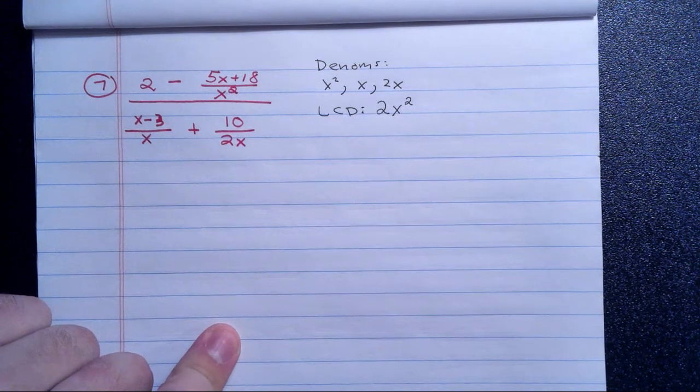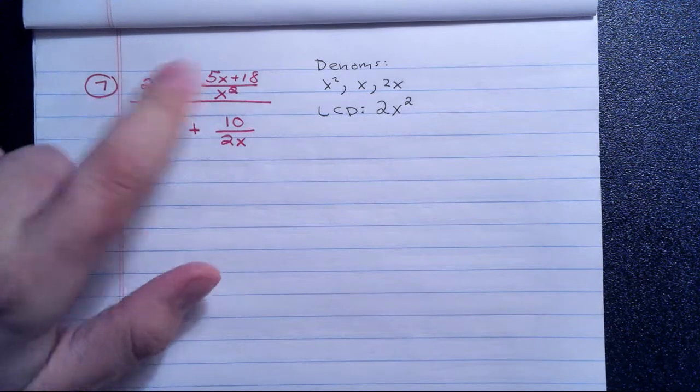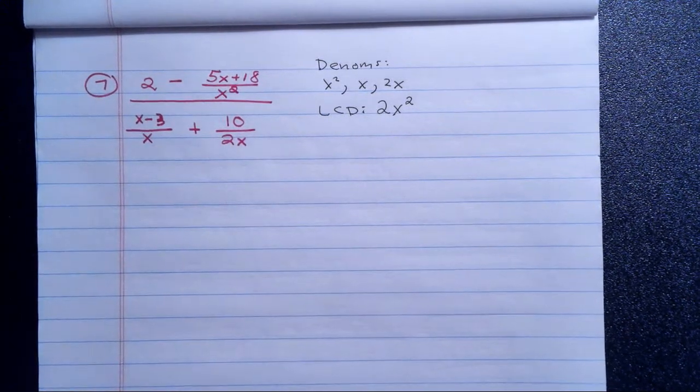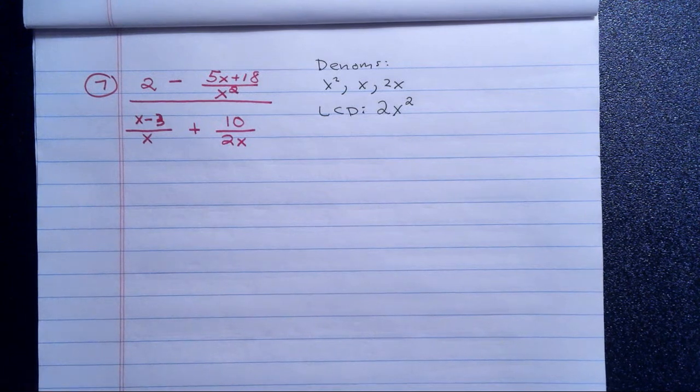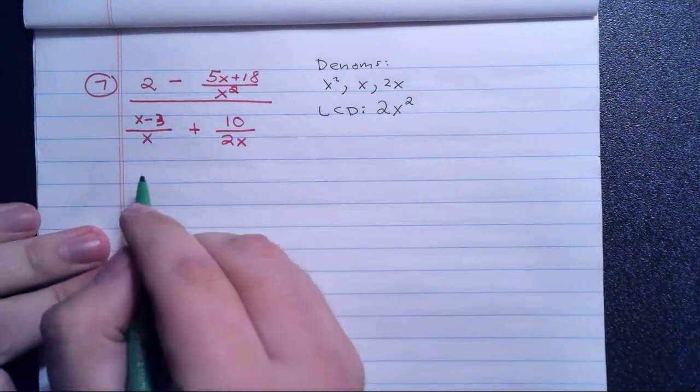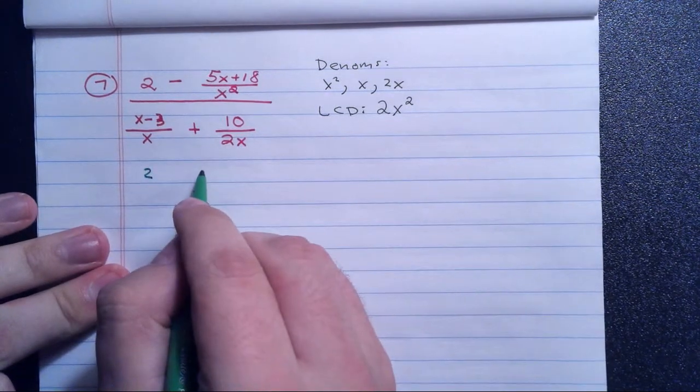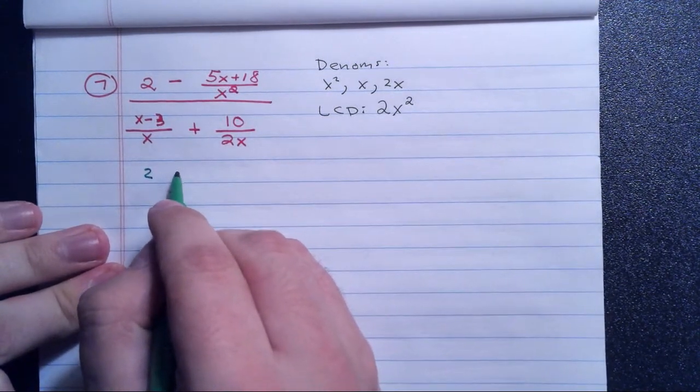Well, here's where the full process of simplifying a complex fraction comes into play. I've got these 4 terms inside my fraction. I'm going to multiply each one by that least common denominator. All right. And I'm going to write this in 2 colors just for emphasis.